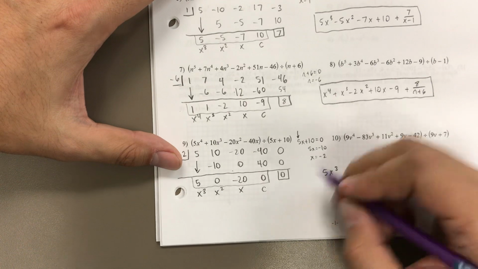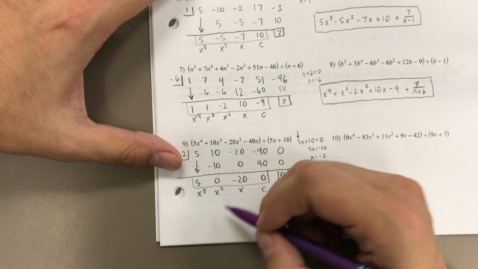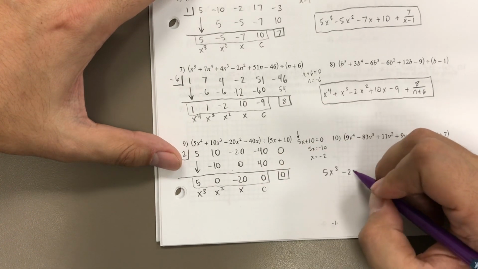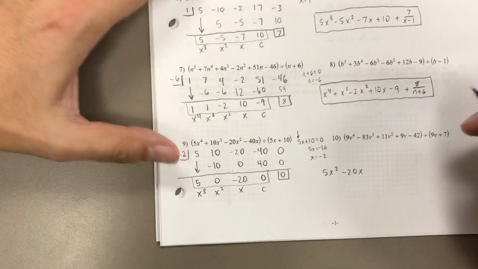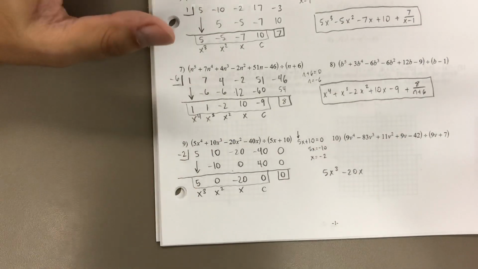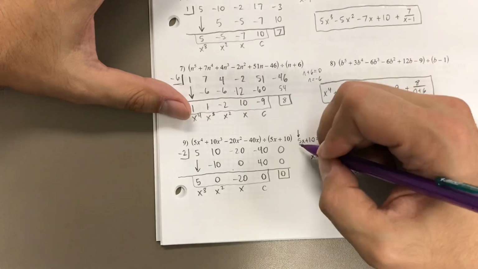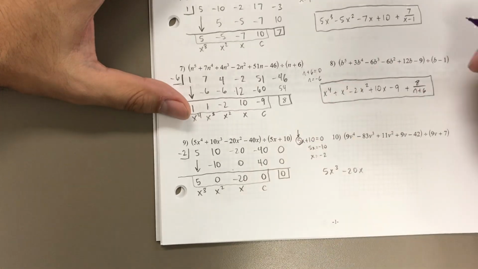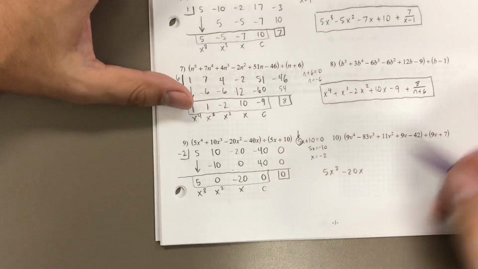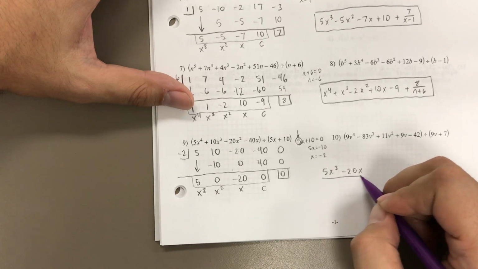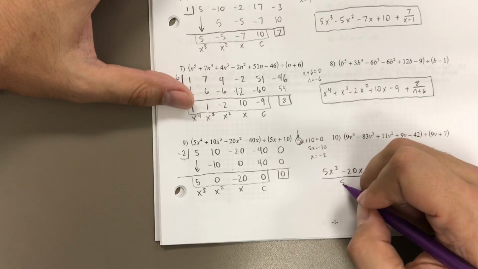5x to the third, and then no x squared, so we can just leave that out. And then we have negative 20x, and then no constant value, so we can leave that one out as well. So here's the weird part of it. Whenever you have a lead coefficient on your x value, this is going to seem kind of strange, but what you need to do is then divide everything by that lead coefficient 5.